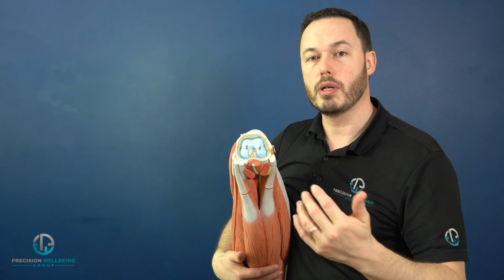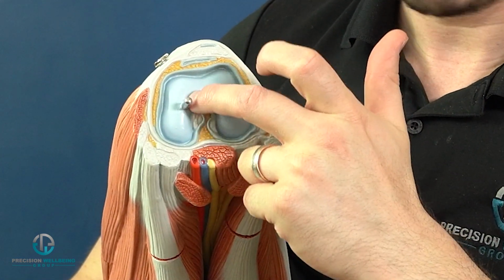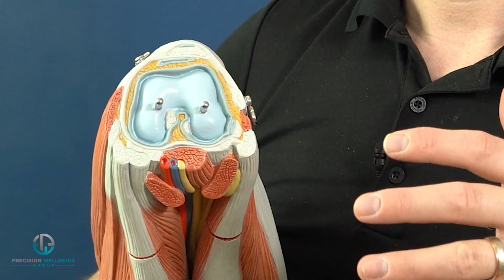But as we get older, and as we have more impact or more trauma through the knee, this can wear out. So this can become more arthritic. So this surface becomes more rough and it exposes some of the bone, and that can cause a sensation of grinding, clicking, or crepitus, we call it. It can cause some discomfort. Tends not to be painful directly because of the joint, but any inflammation around the knee can cause discomfort.